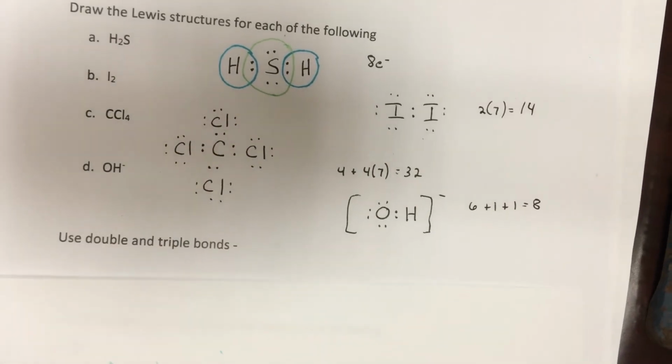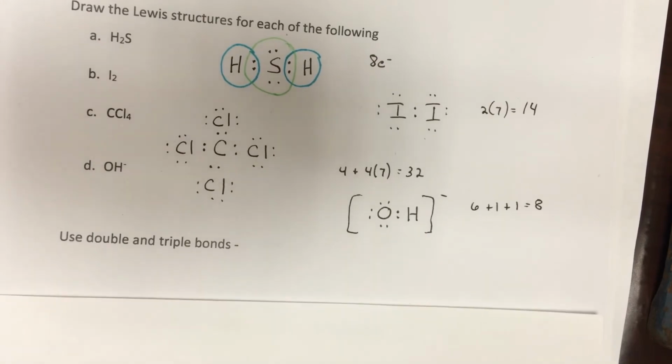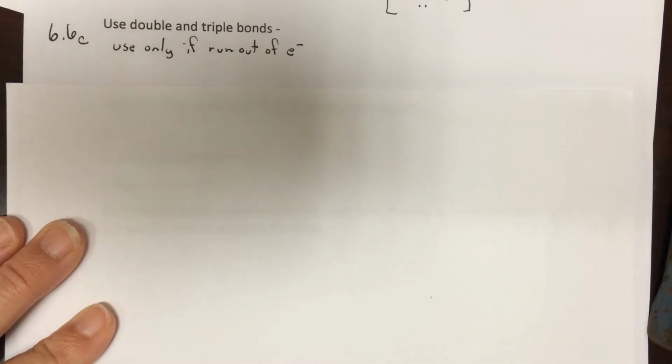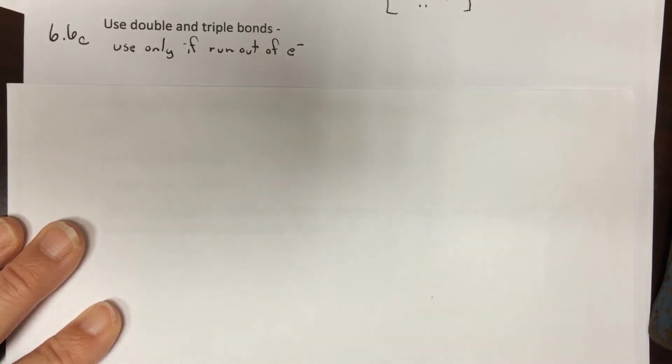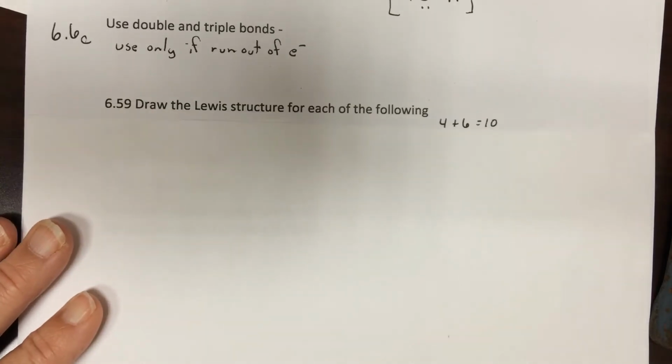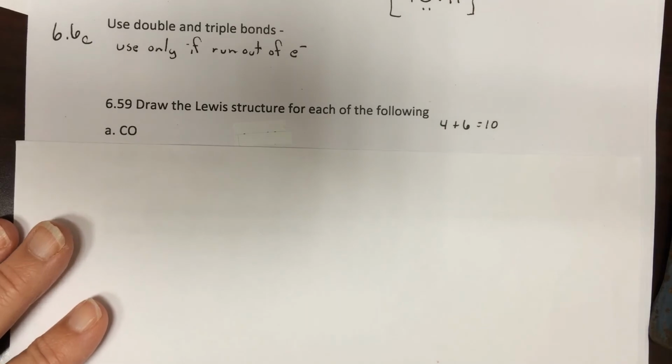Okay, so you've all seen, we use double bonds and triple bonds in our Lewis structures if and only if we run out of electrons. Only if you don't have enough electrons are you going to start doing double and triple bonds. So let's look at carbon monoxide.